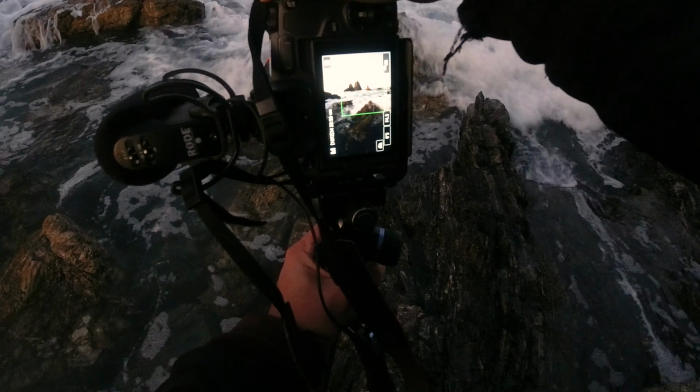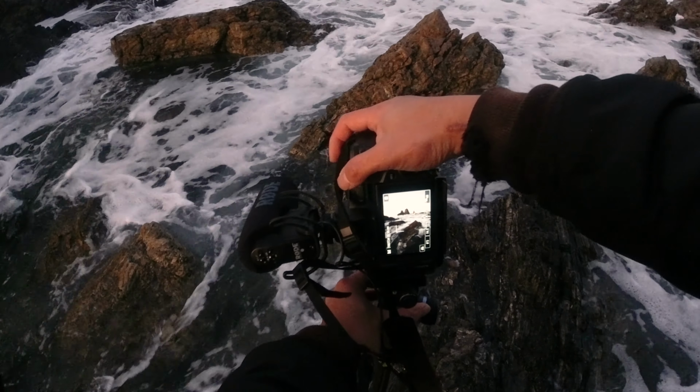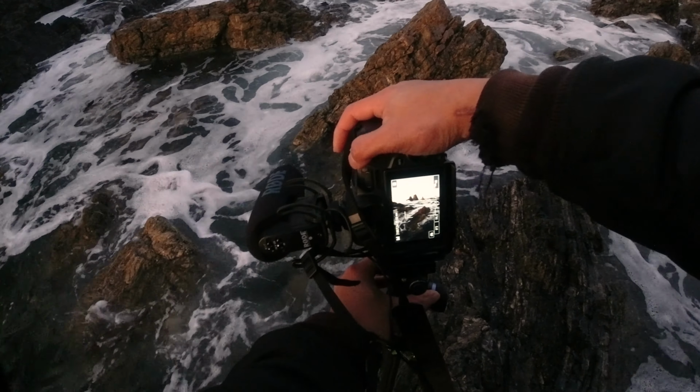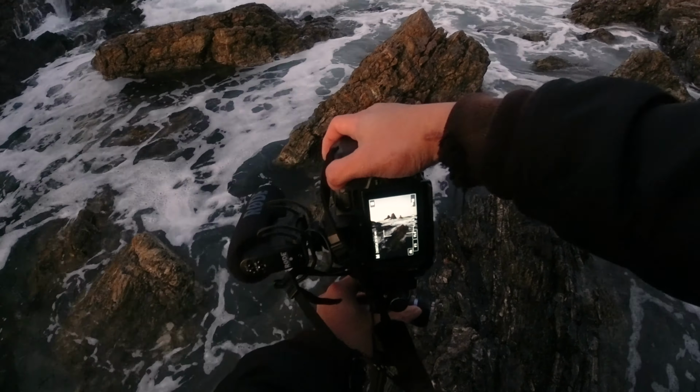So that's a way of doing it without Nisi filters. It is still possible, but you do compromise on the aperture and exposure. And as the sun's rising, I need to adjust accordingly, so I can up the aperture whilst maintaining the shutter speed of 0.3 per second.